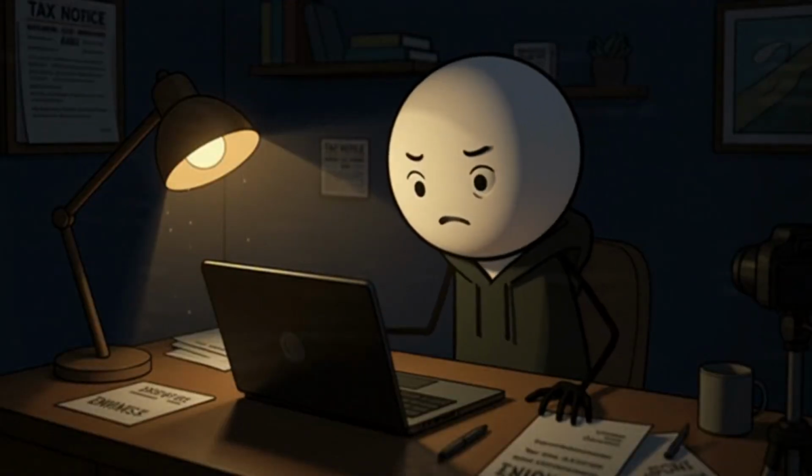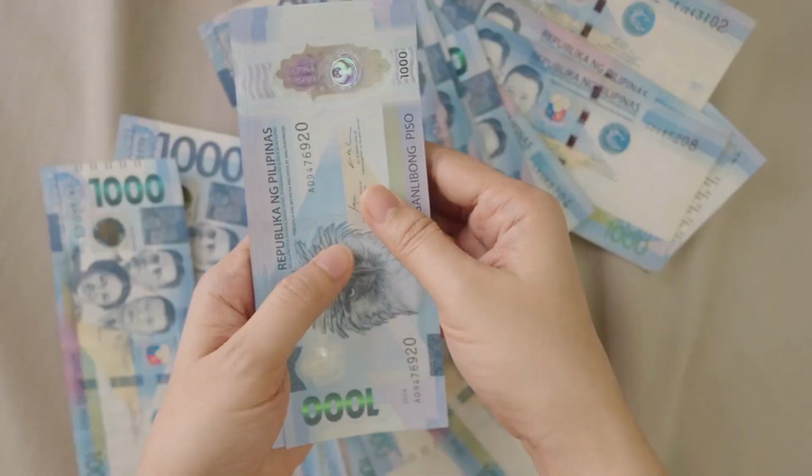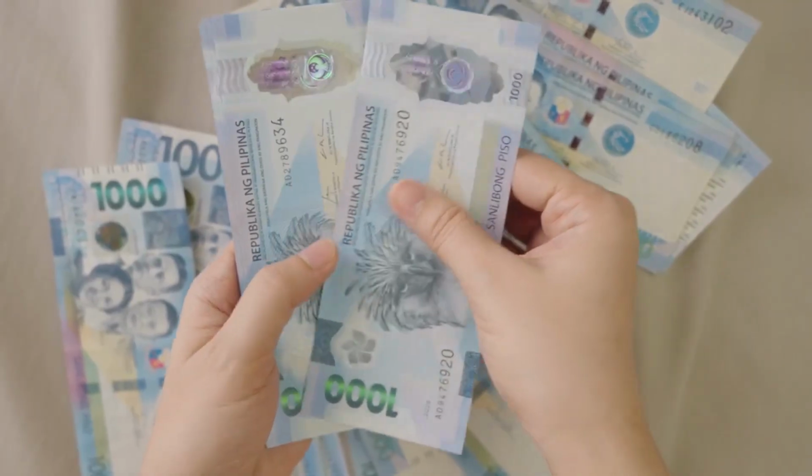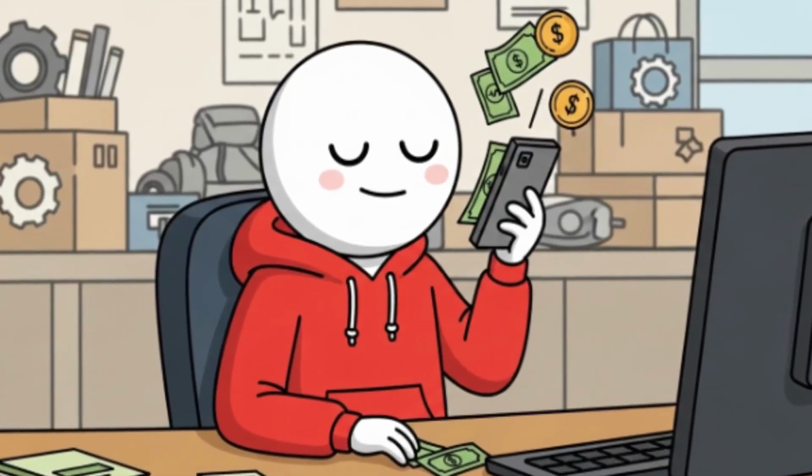But here's the deeper problem most users overlook. If your account has repeated failed transfers, the system may temporarily reduce your transfer access. So constant retries without fixing the root cause will not help.